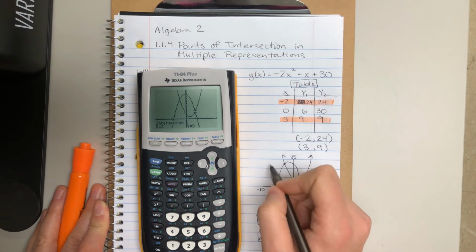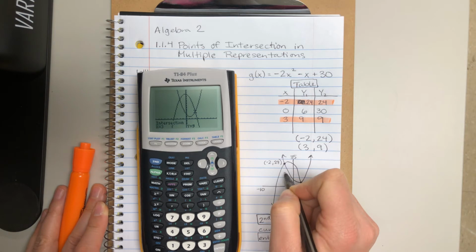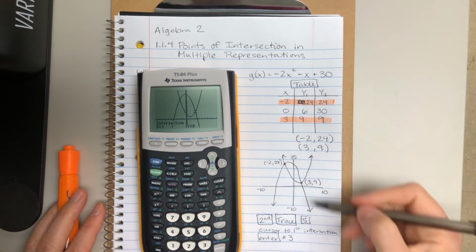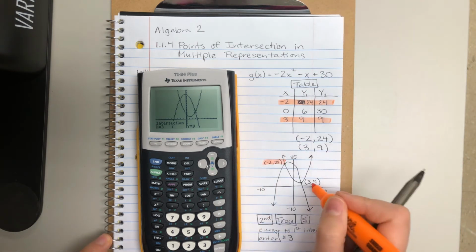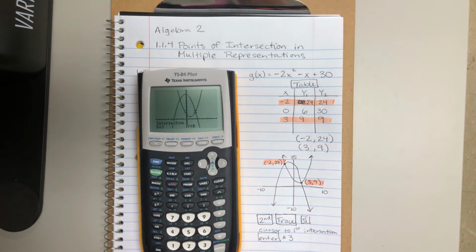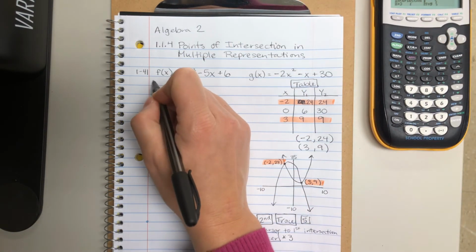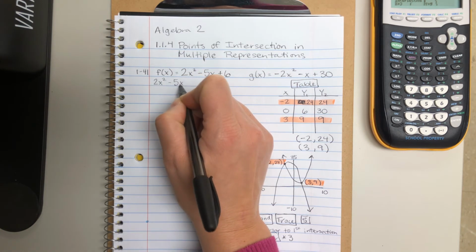And the way you would show it, if this was on a test, is you would show that this is -2, 24. This is 3, 9. Okay, that's the way that you would show your work using a graph. Now, the final way is how do we solve this algebraically? We got a start on this in class last week, and we said, well, we could use the equal values method.